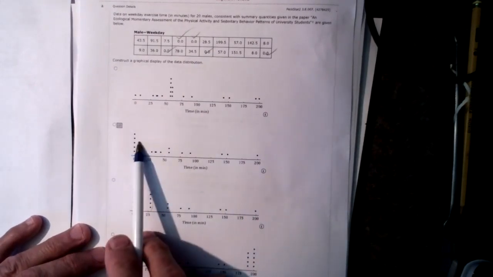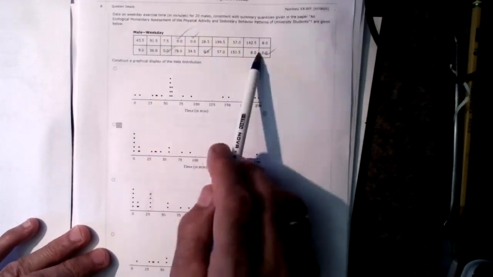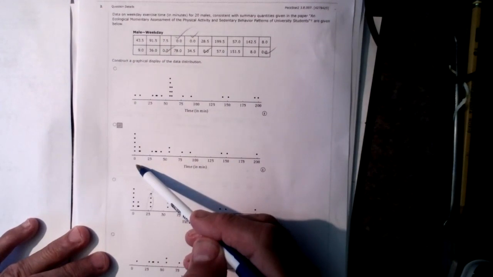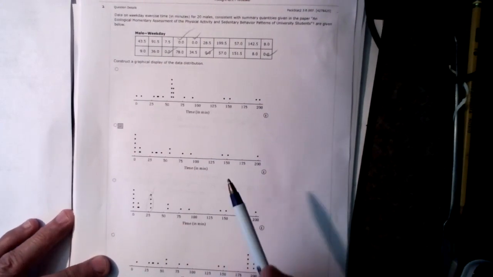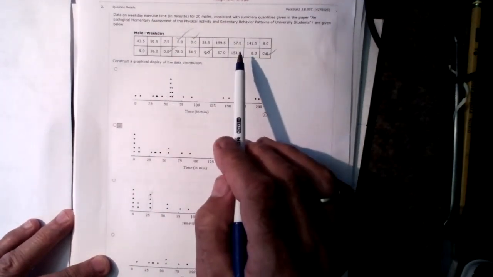Like this one, how do I know the answer is this? Because how many zeros do you have? You have 1, 2, 3, 4, 5. The only one that has 5 dots is this. So there are 5 zeros in this example. This one also has 5 zeros, but this one has 4 numbers after 25, like 26, 27. I don't have that many here. Okay, so that gives you that. So you need to just compare it.